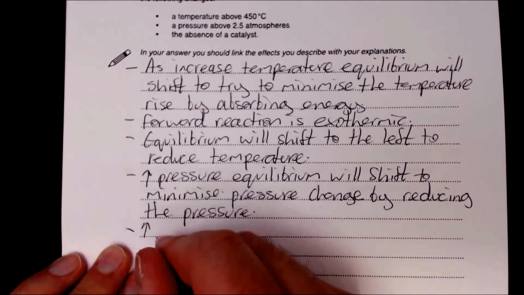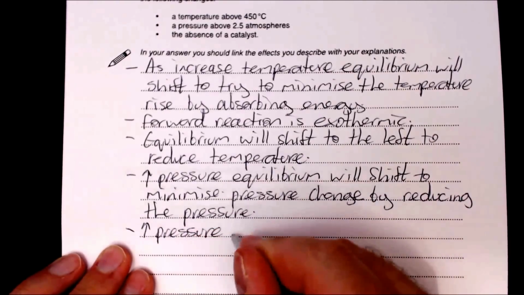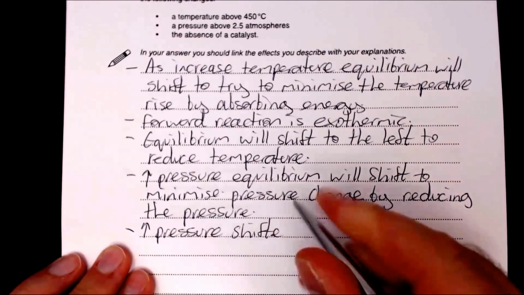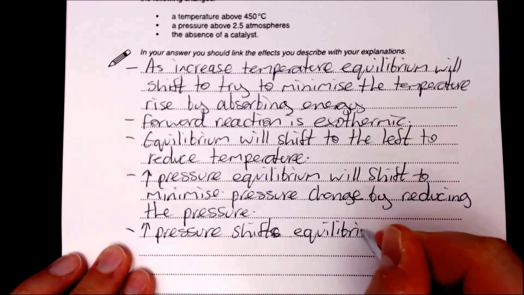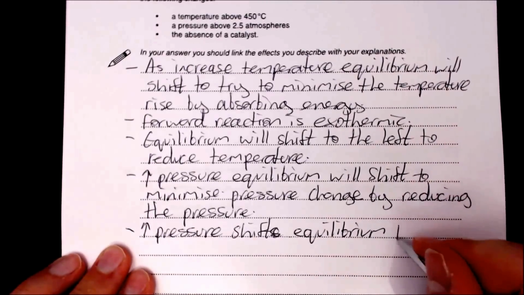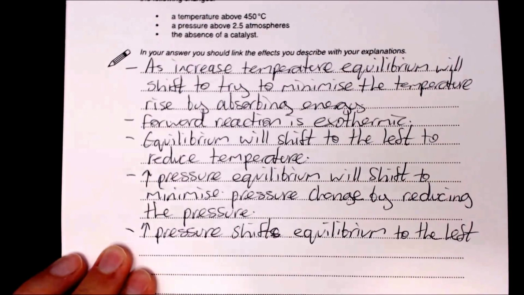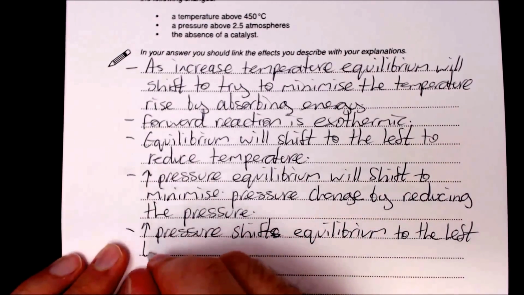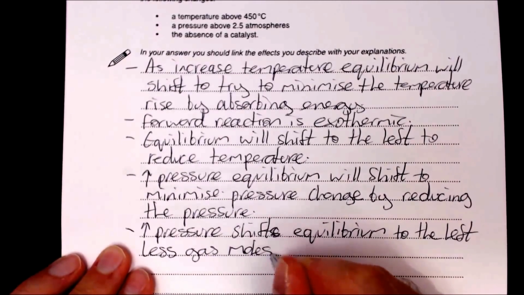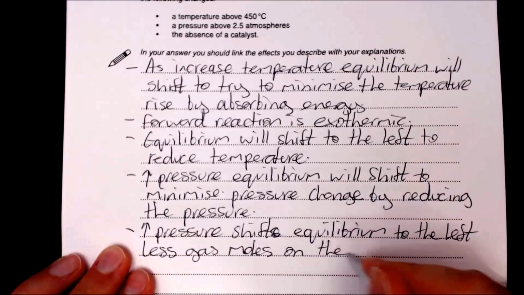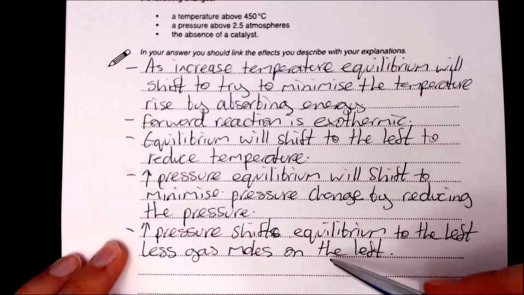So we need to say that increasing pressure shifts equilibrium to the left, which is what we put there, and the reason why is because we have fewer gas moles on the left. Okay, so we've described temperature, we've described pressure.